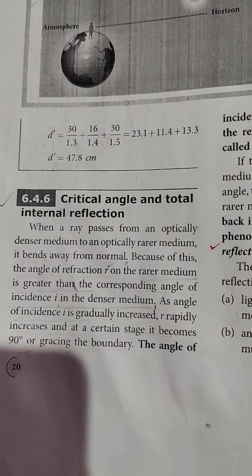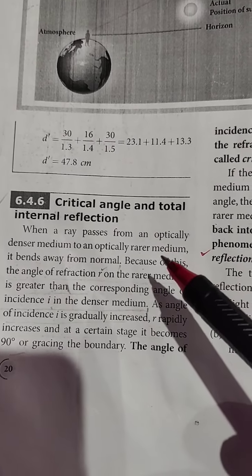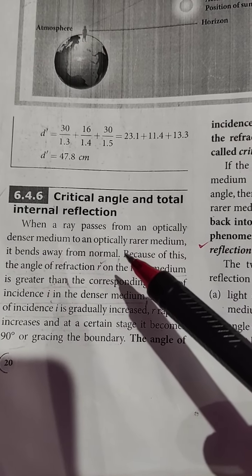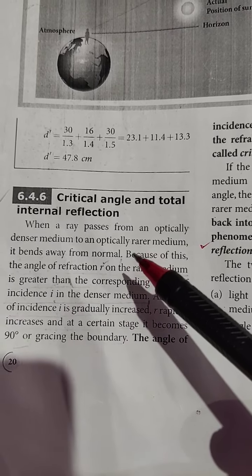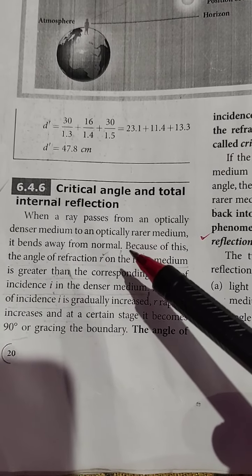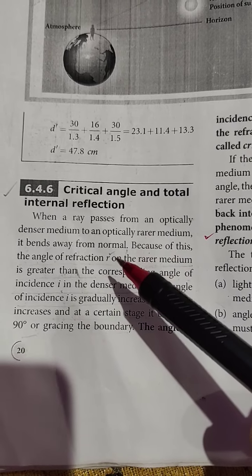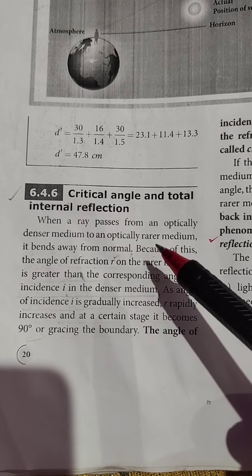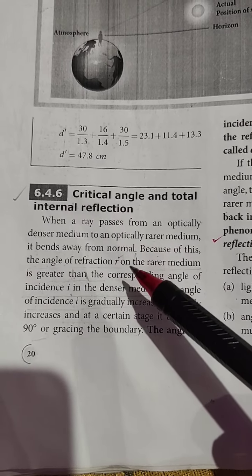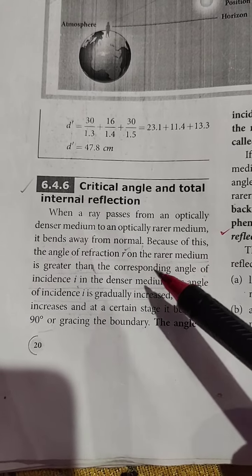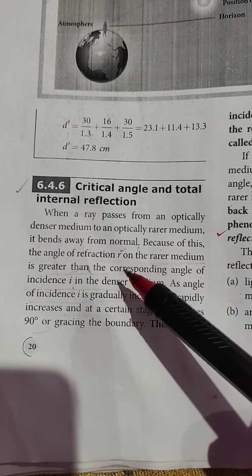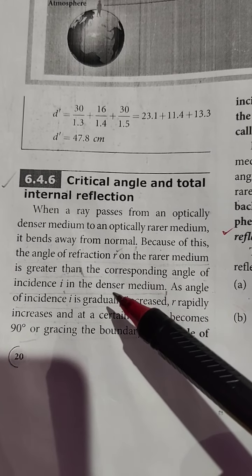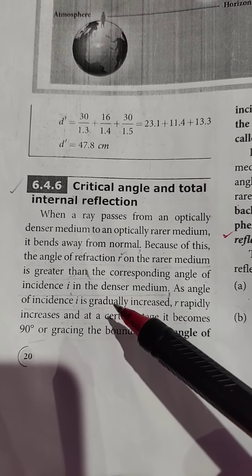Next topic, and one more important topic also: critical angle and total internal reflection. When rays pass from an optically denser medium to a rarer medium, they bend away from the normal. We know that when light passes from denser to rarer, it deviates away from the normal, because the angle of refraction in the rarer medium is greater than the corresponding angle of incidence.